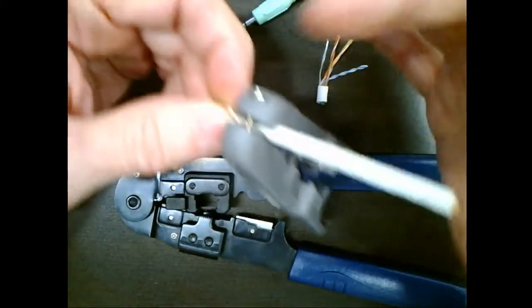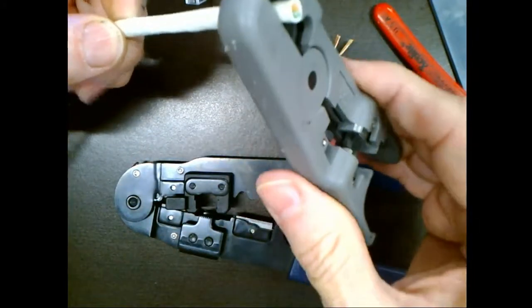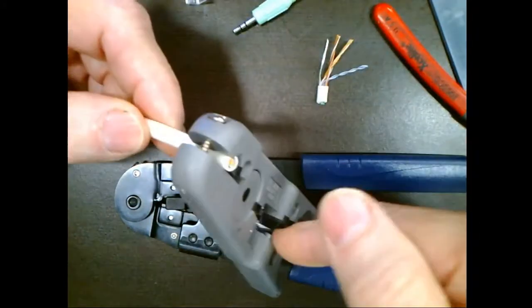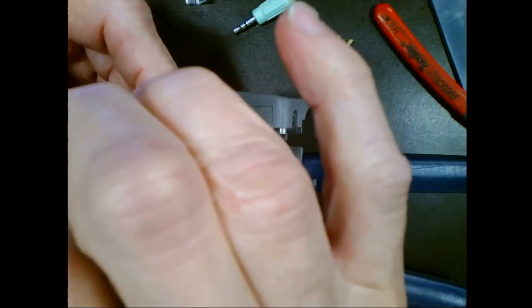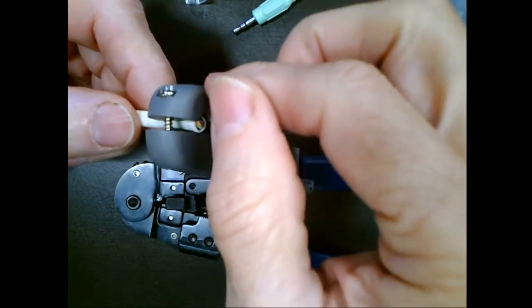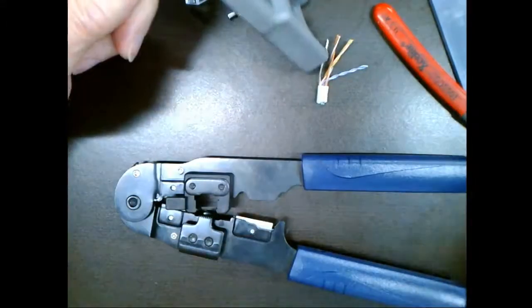So if you got it set right, so here, if this was a new one, I might put it out here on the very end and do some practice strips, and I would check to see if it scribes the conductor, right? You understand? And then I would come back and adjust it right here.